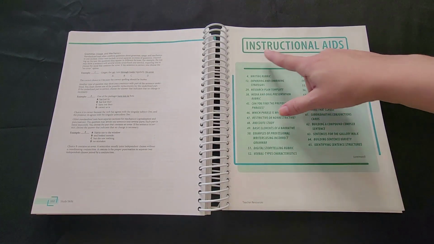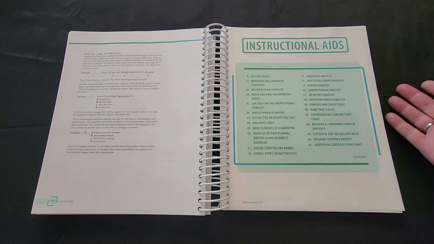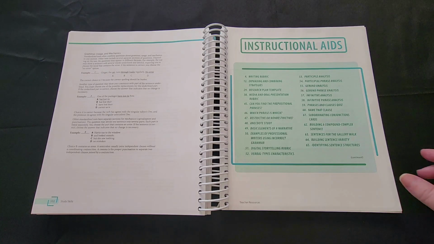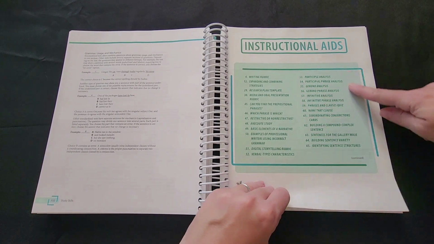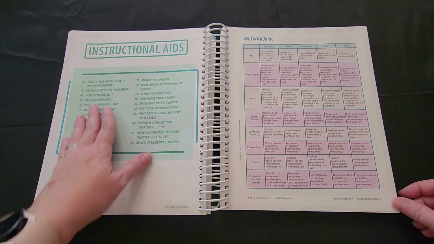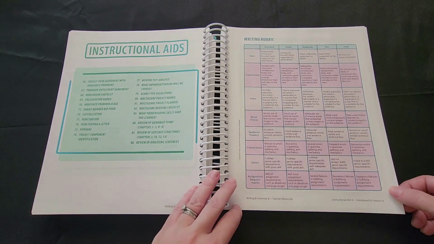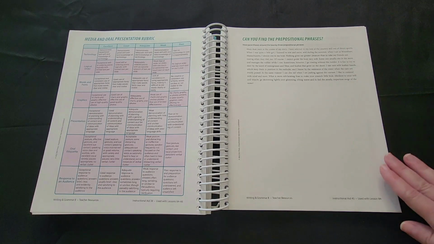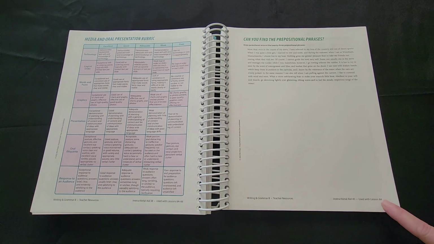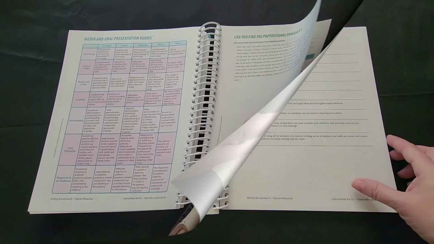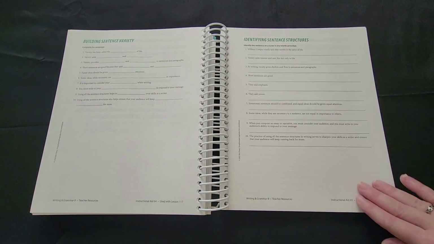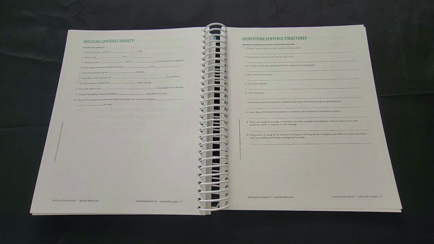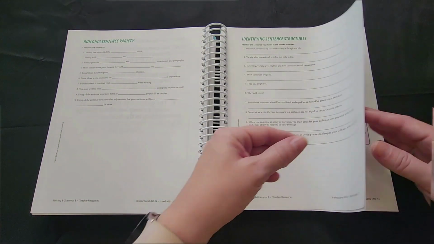Next, we have a section of instructional aids. These are the instructional aids that are called for in the lessons in Part 2 of the Teacher's Edition. You can see a list on these pages here. And then once again, we have a writing rubric. These pages can be reproduced for use by your child with the indicated lessons. Some of these are supplemental assignments or activities that will help to reinforce the skills taught in the lessons.